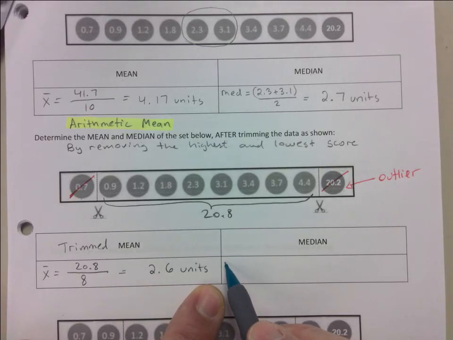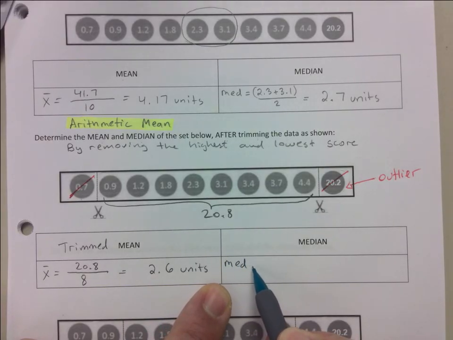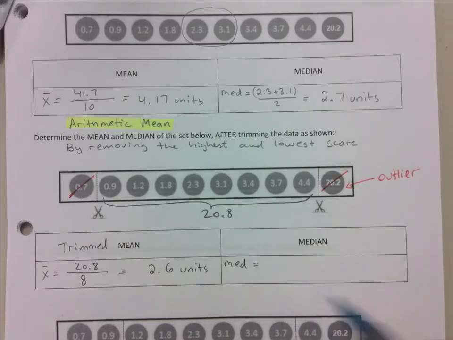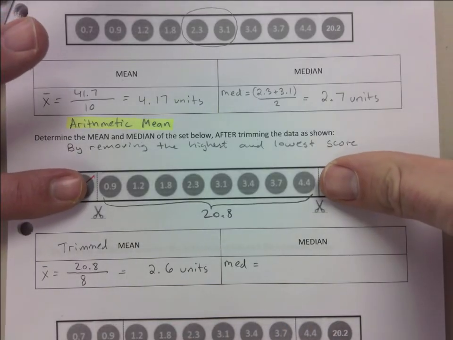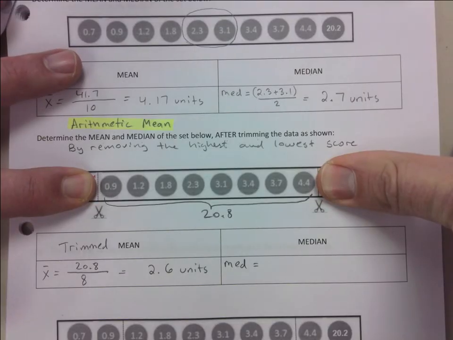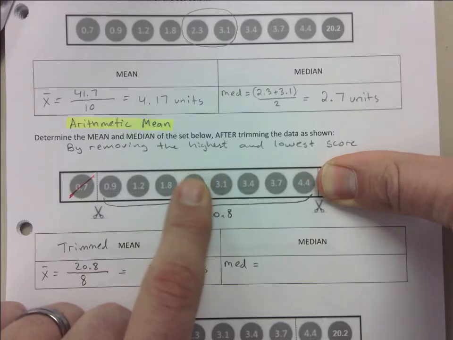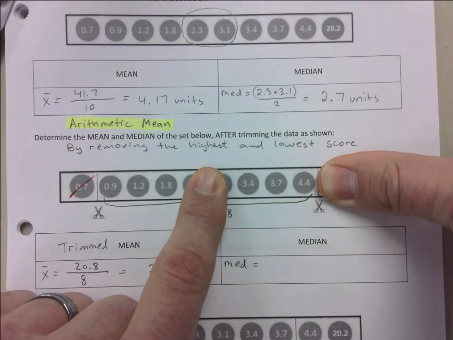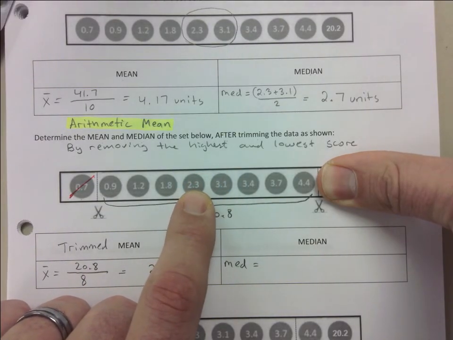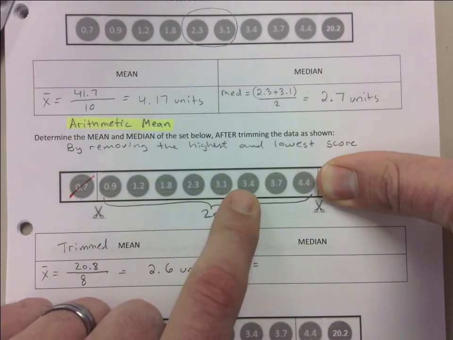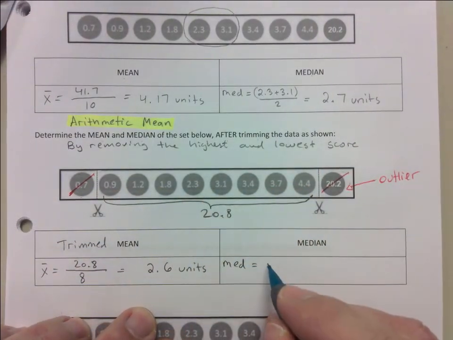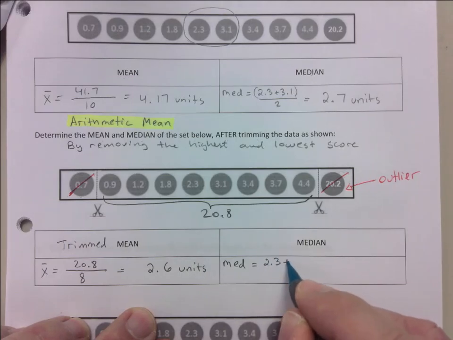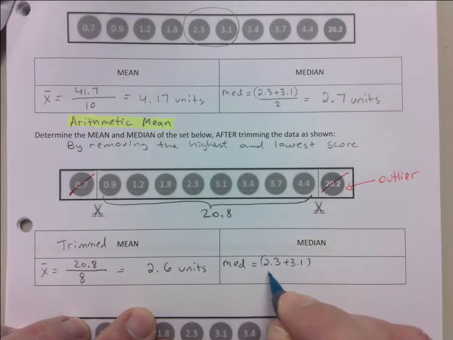Let's figure out our median. Okay, guys, so remember our data set is now down to 8 values. It is still even. I still have to use these two numbers right here to come up with my median, right? Because remember, there'll be 3 there and 3 there. So I go 2.3 plus 3.1 divided by 2.